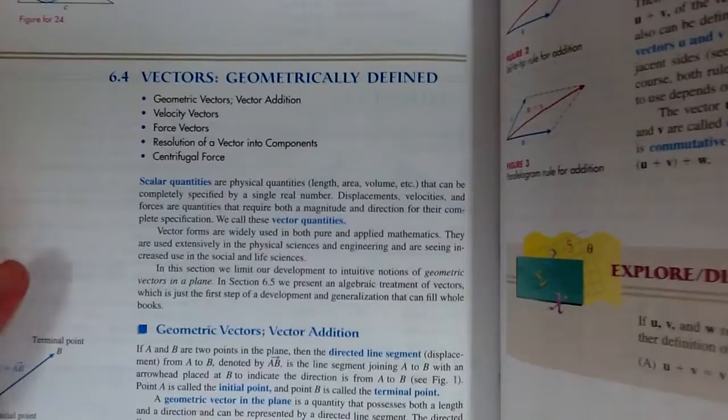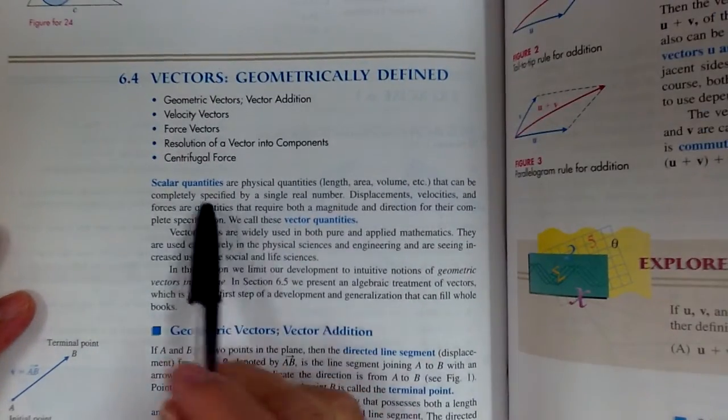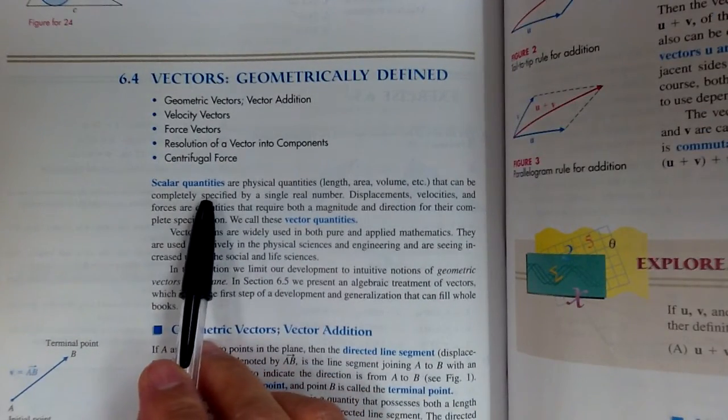Open your book to page 358. Today's lesson is on vectors. And so let's go over some of the terms. So look in your book. Notice all the blue phrases or words are important.